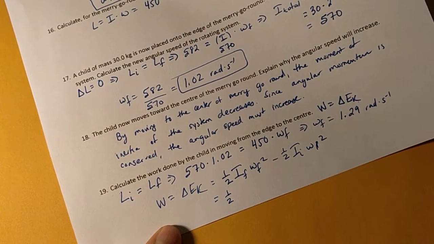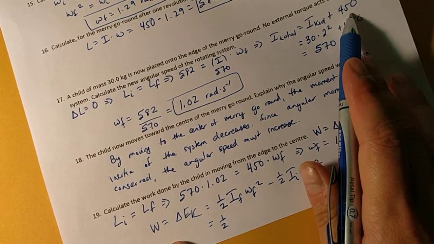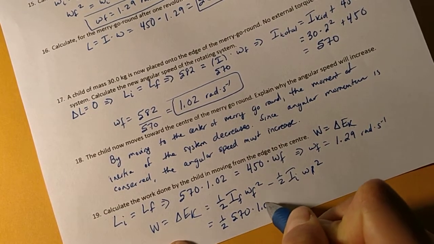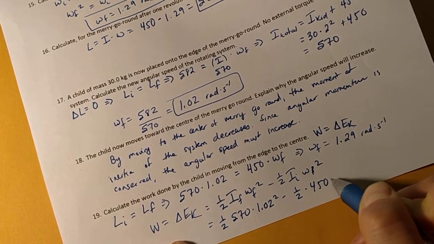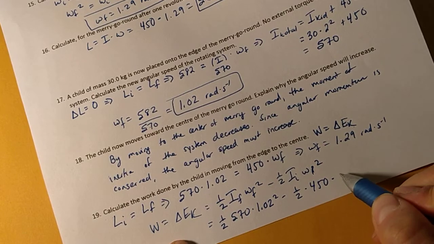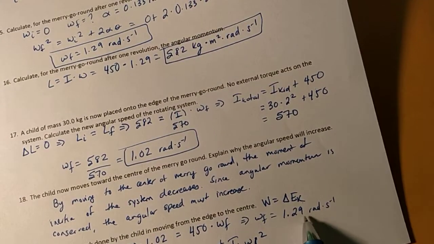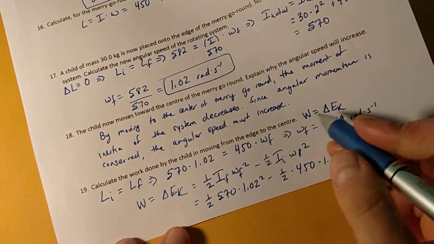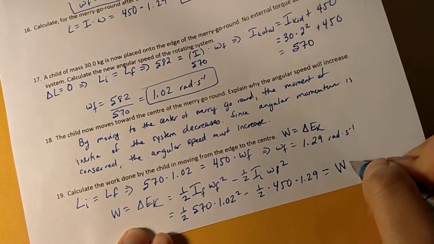I have the initial moment of inertia for the kid and the merry-go-round is 570, times 1.02 squared minus 1/2 times 450 times 1.29. Notice that this is the same as we calculated up here. So this change in kinetic energy is the work.